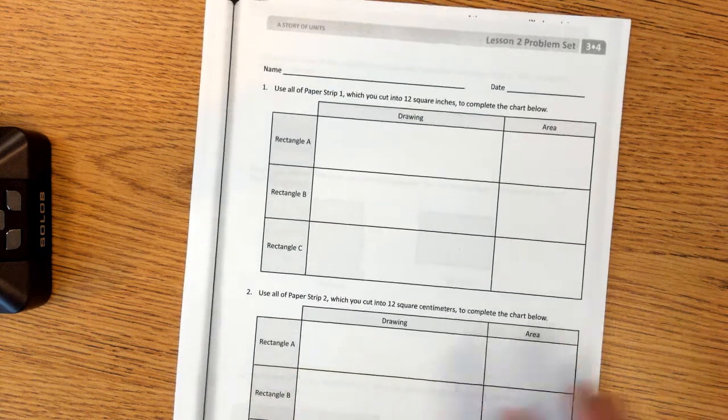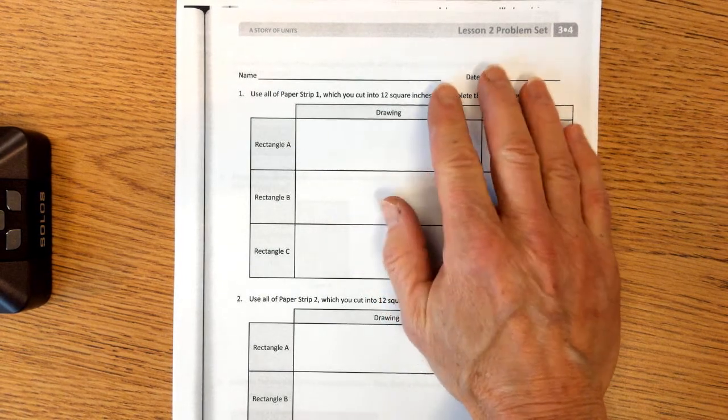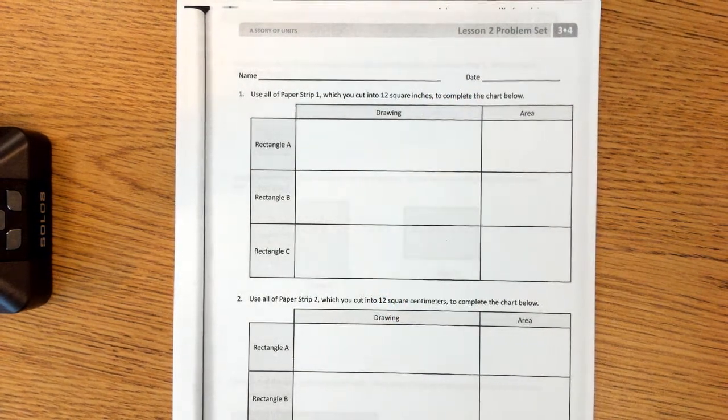Well, hello, third graders. Welcome to the second lesson in our new module where we're working with area. And area is such an important word. I hope that you can remember what it means. If somebody said, hey, what does the word area mean? What would you say?